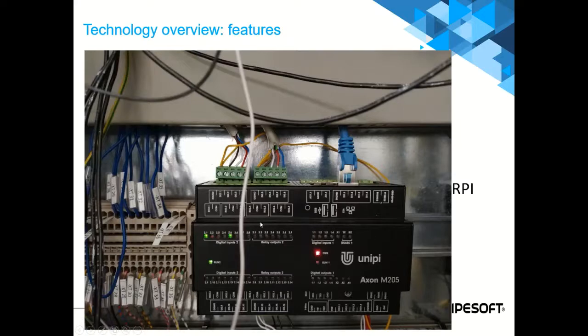So when you combine this with D2000, you can do a lot of automation and IoT projects like remote monitoring and management of smart home control, for example.